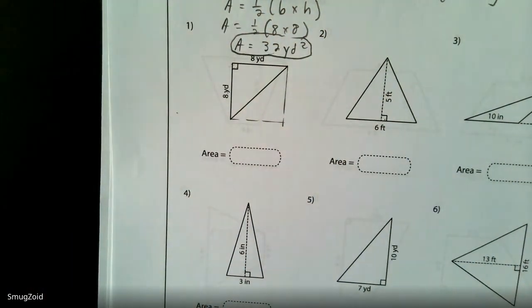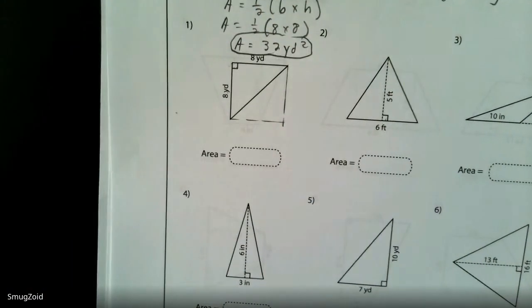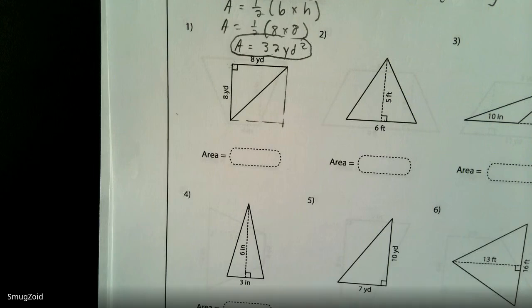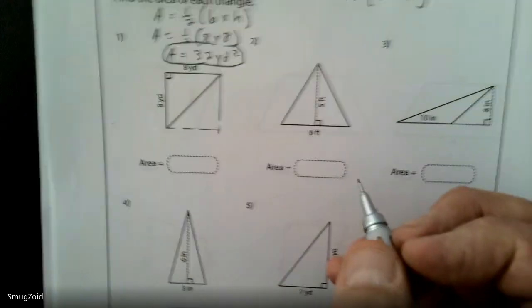Wait, 8 times 8 equals 64. Math pro. Okay? Wait, are we using a calculator? You can use a calculator, but you don't have to for that. You should know 8 times 8, right? Let's look at this one.